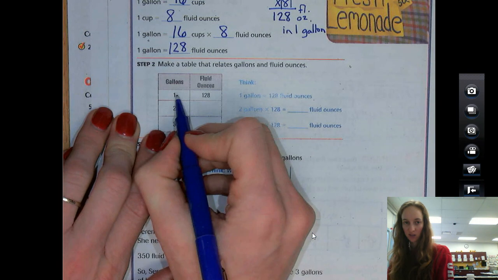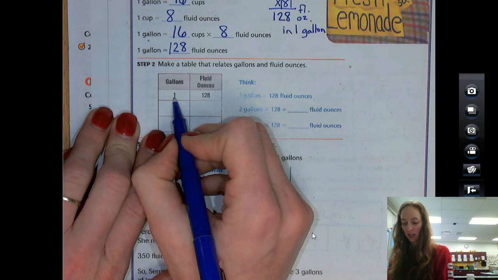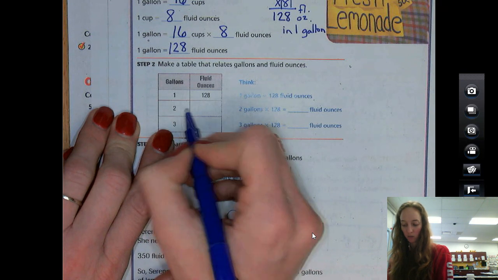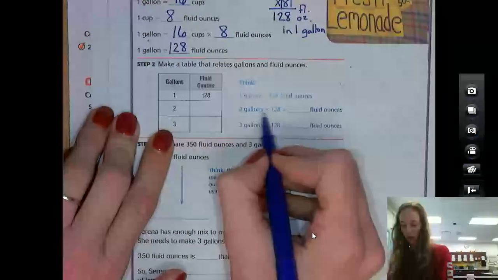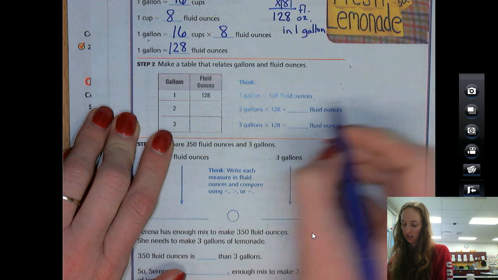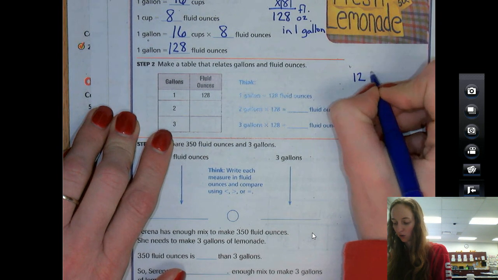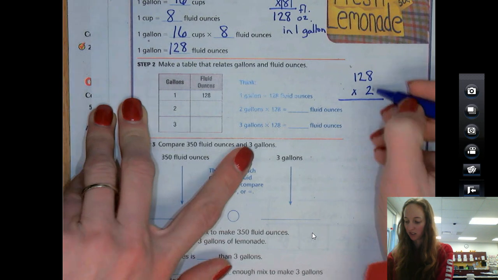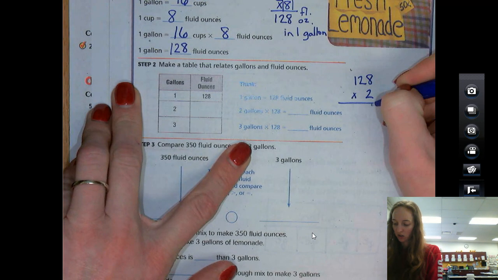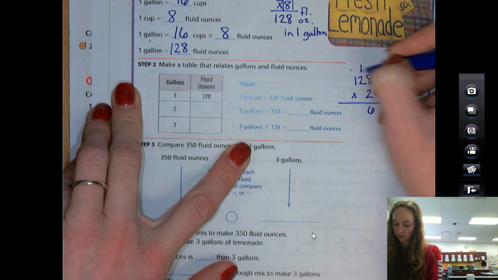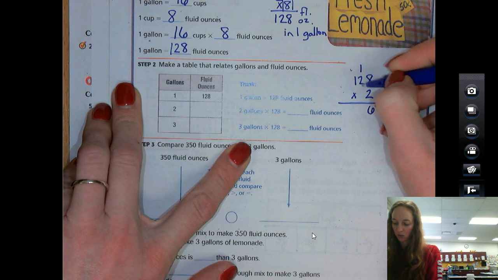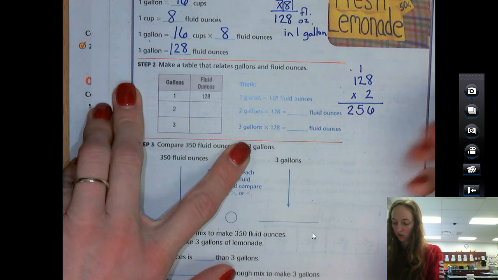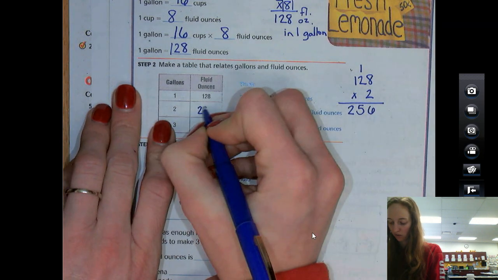So we made a table like we did in class. 1 gallon would be 128 fluid ounces. 2 gallons would be, what's 2 times 128? Can't do it in my head. 128 times 2. Pause me on your screen, try to figure it out, and come back and make sure we get the same answer. 8 times 2 is 16. 1 gets carried. 2 times 2 is 4, plus 1 more is 5. 2 times 1 is 2. Okay, so this would be 256.